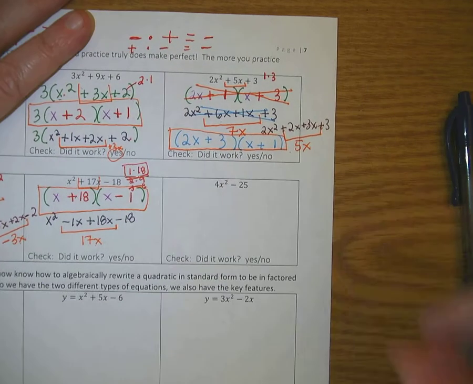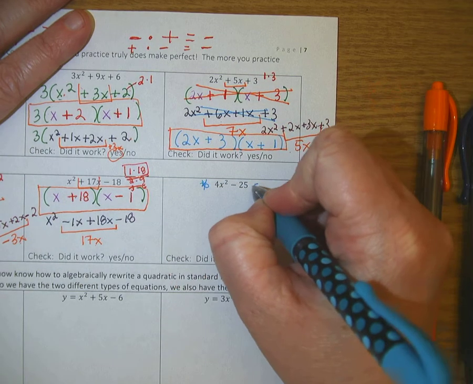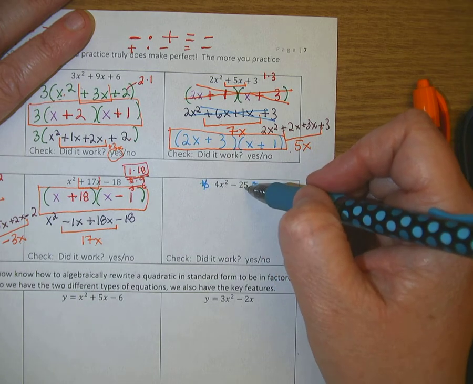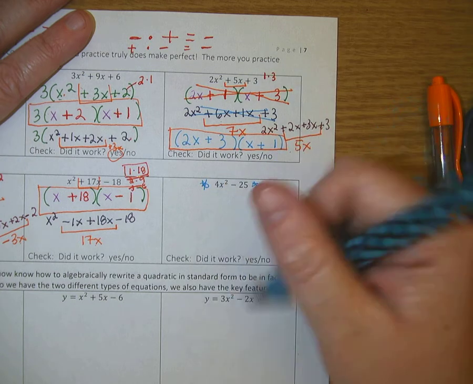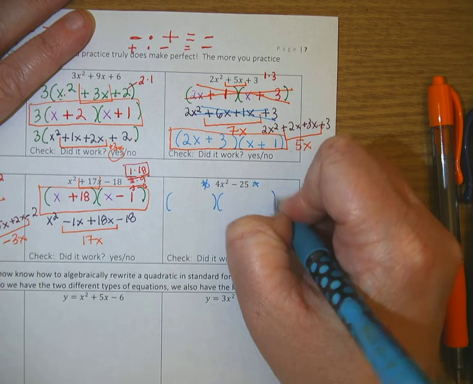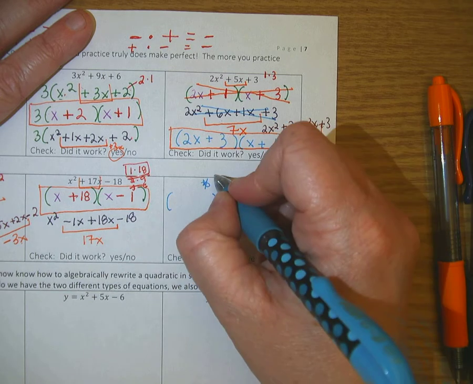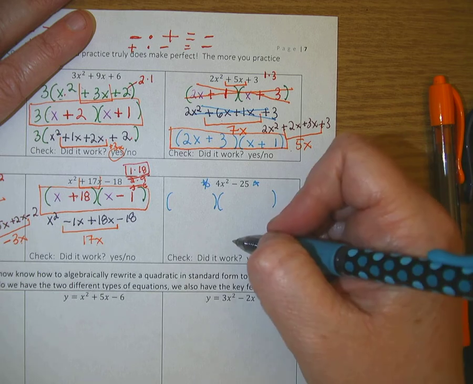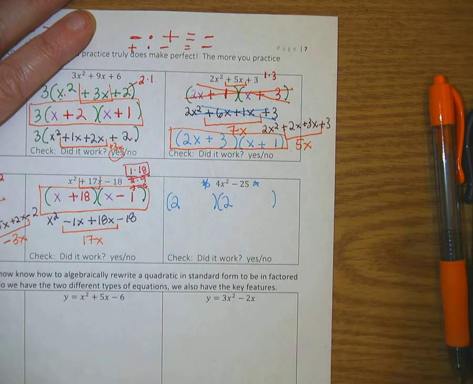Okay, this one is a special case. Notice it has a 4x squared minus a 25. So it doesn't have a b, and 4 and 25 are perfect squares. So that means my b has to cancel out when I FOIL this out. Sorry, factor this out. So you look at it and say, okay, well, what makes a 4? Well, a 1 and a 4 or a 2 and a 2. But I need to have the same thing in all my places in order for the b to cancel out. So this needs to be a 2 and a 2.